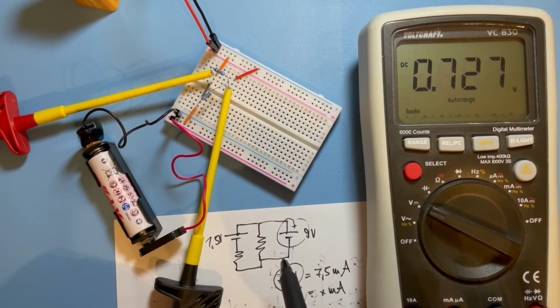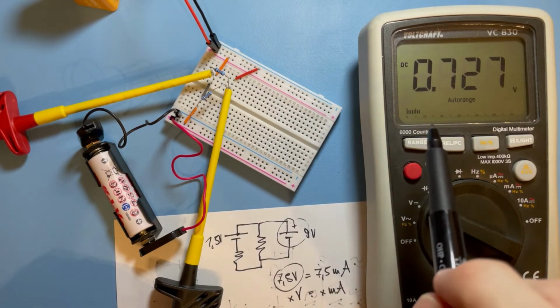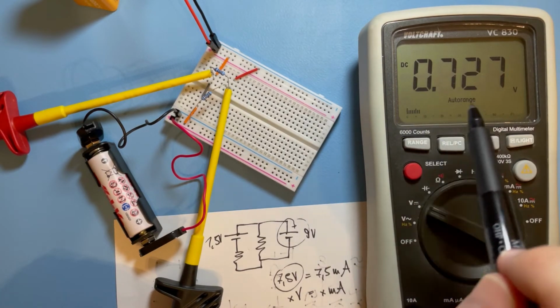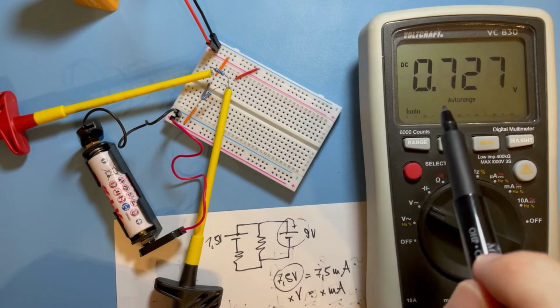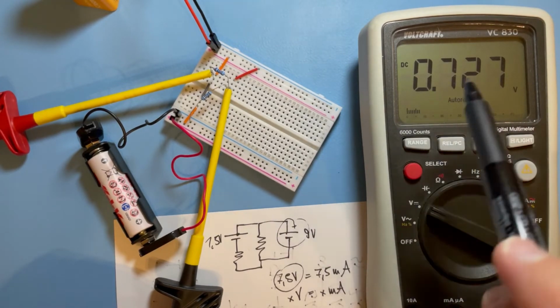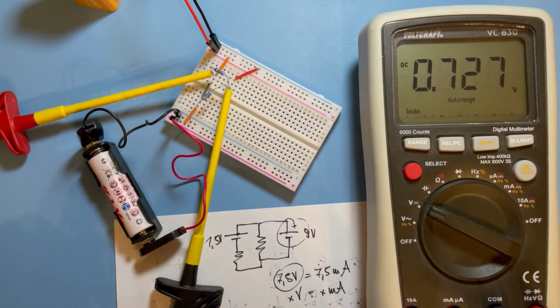This is always open here to the right, and then you have a simple 1.5 battery with a circuit of 2 1K resistors, and every 1K resistor drops half the voltage of the 1.5, so about 0.727, because the battery is not a perfect 1.5. The battery is around 1.4 something, 1.45, as you might guess here. So that's exactly half. Okay, now interesting.